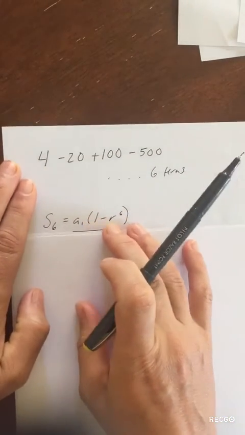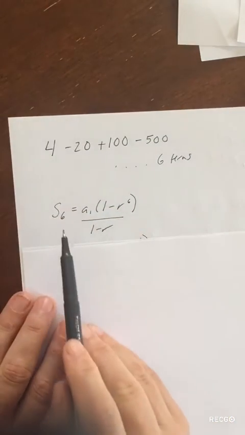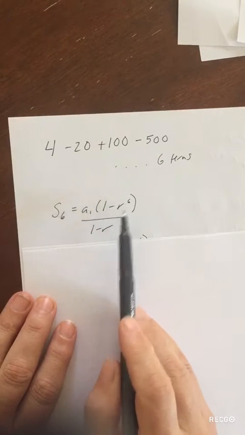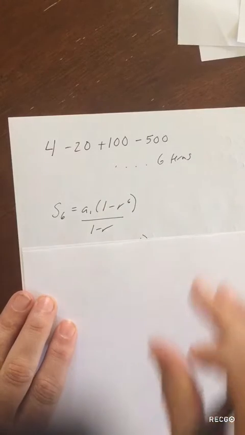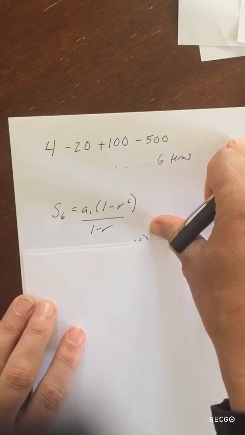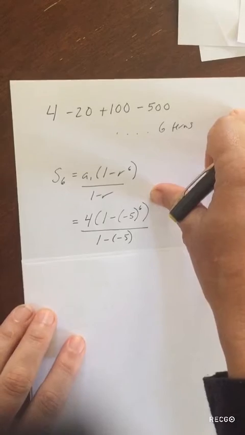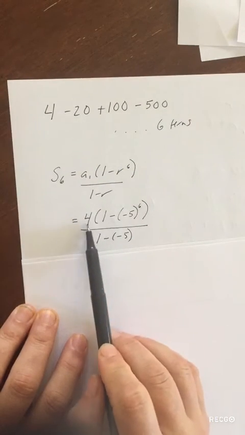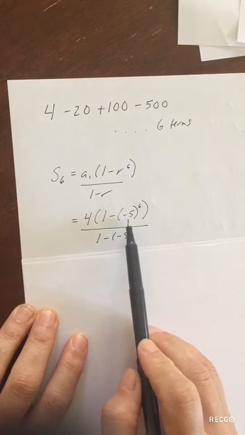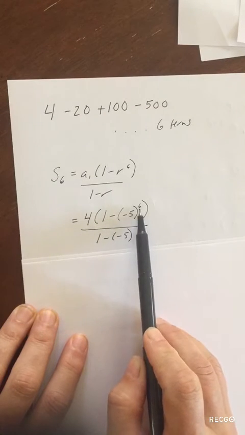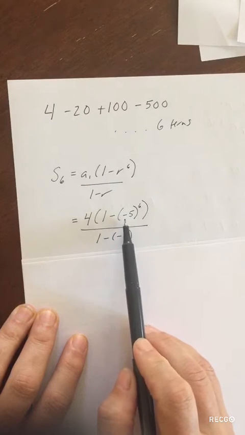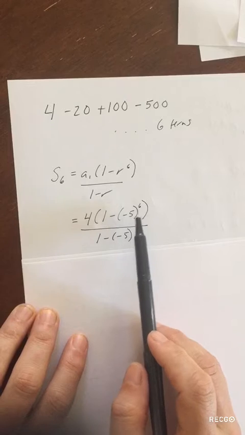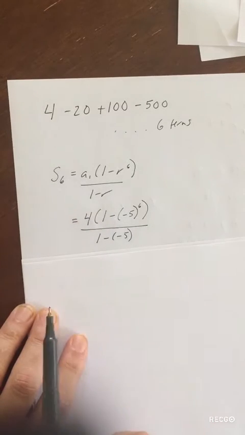Okay, so here's how it would work. S sub 6 would be, again, the first term, 1 minus the ratio to the 6, over 1 minus R. So it's similar to the last problem, except we get a negative thing for the ratio. So again, you have to plug it in very carefully. The first term is 4. It's going to be 1 minus, now this is interesting because -5 to the 6 is the same as 5 to the 6, but plug it in like this because it could have been the 7th power if we were adding up 7 things or something like that. So that's just kind of a cautious thing to do.